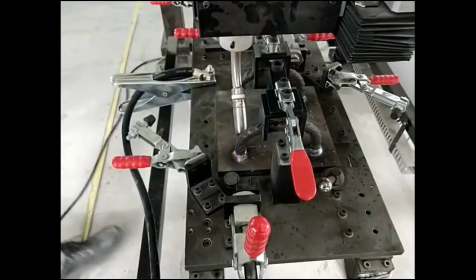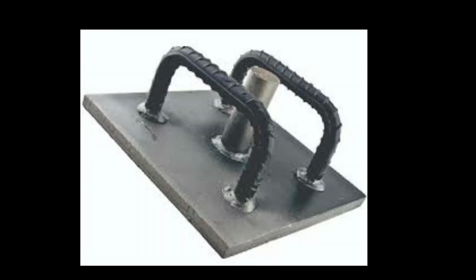Post welding, let us see the component and how we have arrived at the finish. So this is the finish, guys. It's basically a test component that we are looking at. All the 5 sides are MIG welded. So that's it on the casting plate.